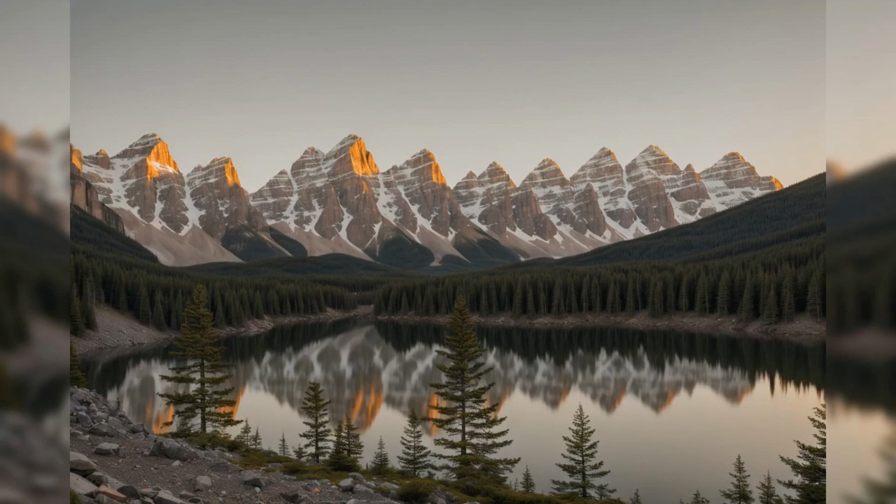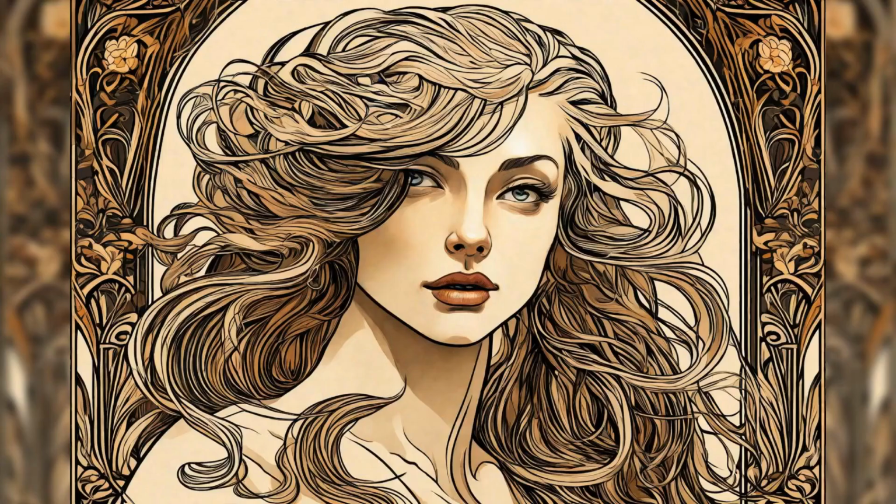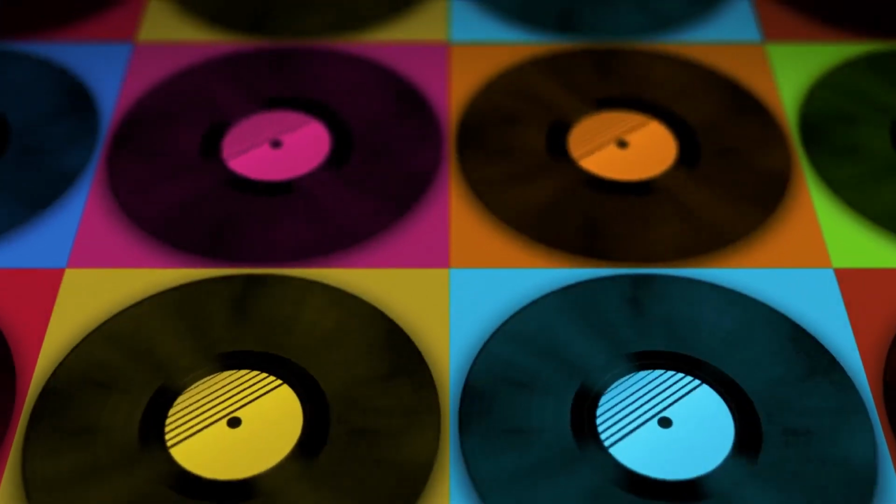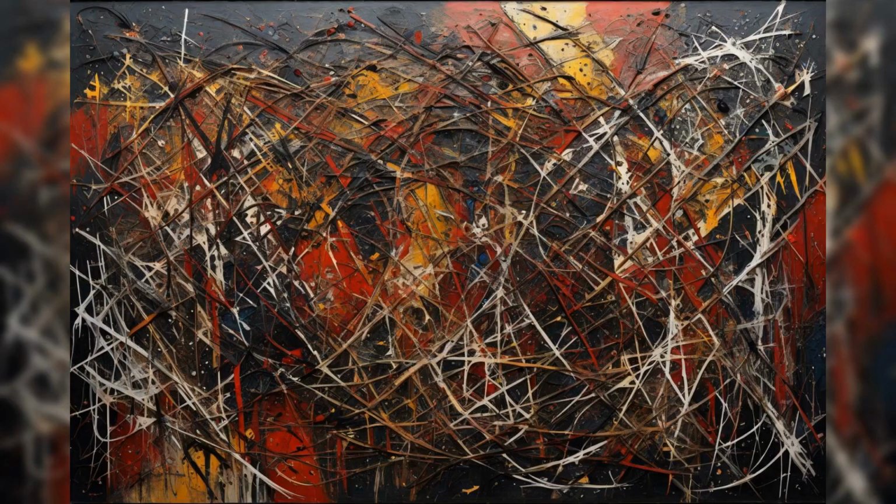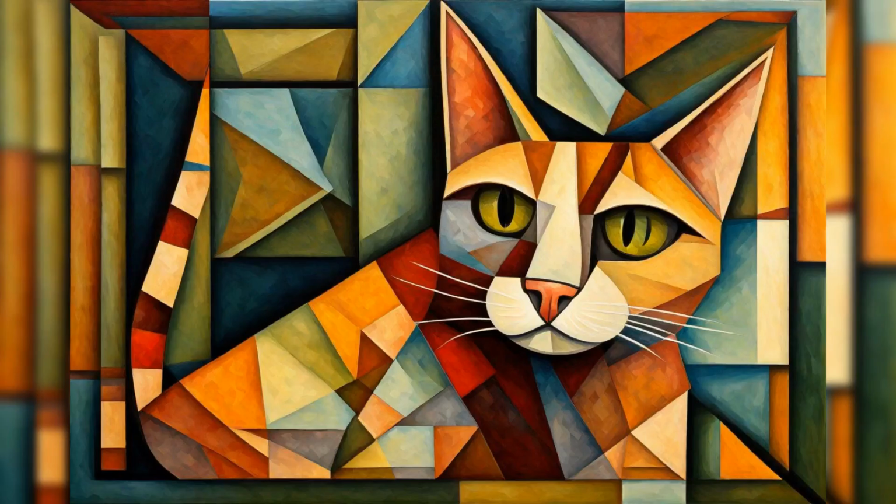Simple descriptive prompts such as a serene mountain landscape at sunrise, a portrait of a woman with flowing hair in the Art Nouveau style. Style-specific prompts such as an abstract painting in the style of Jackson Pollock, a cubist interpretation of a cat. Conceptual prompts such as the embodiment of joy as an abstract composition, the clash of order and chaos in a symbolic artwork.